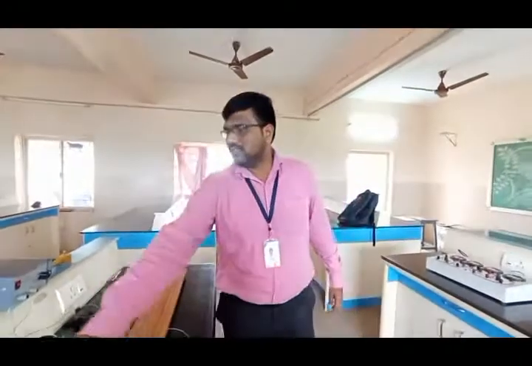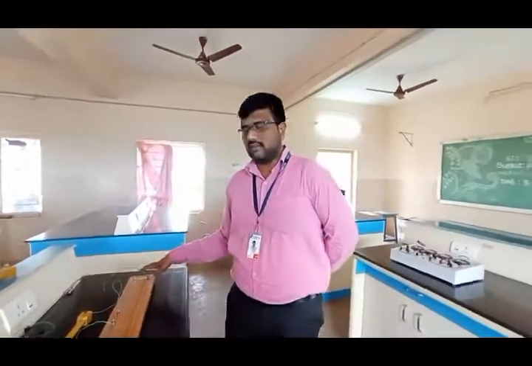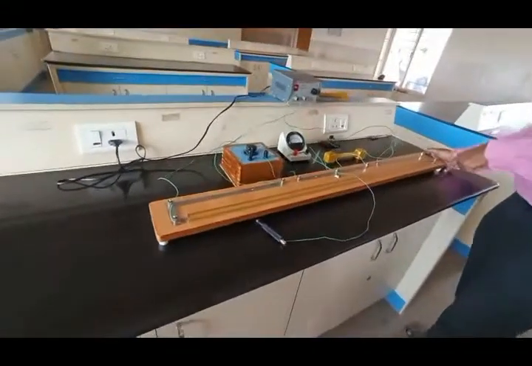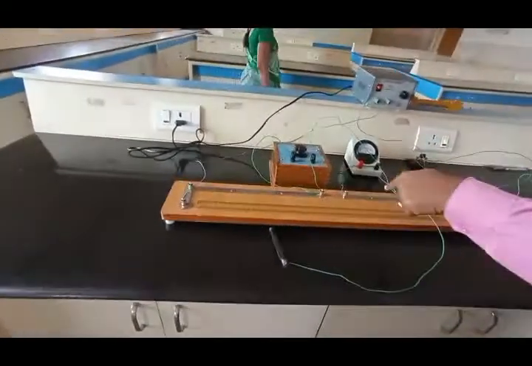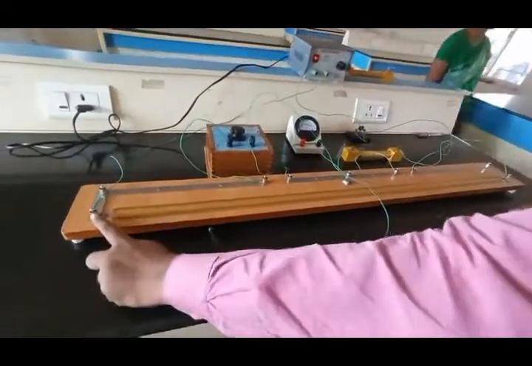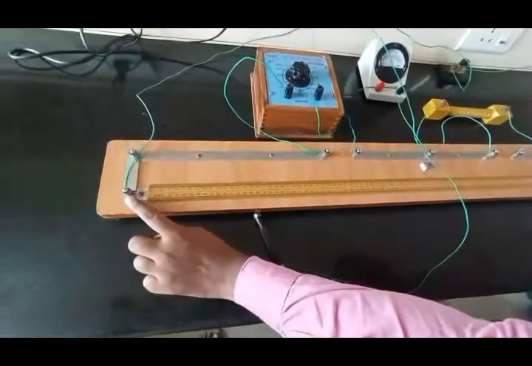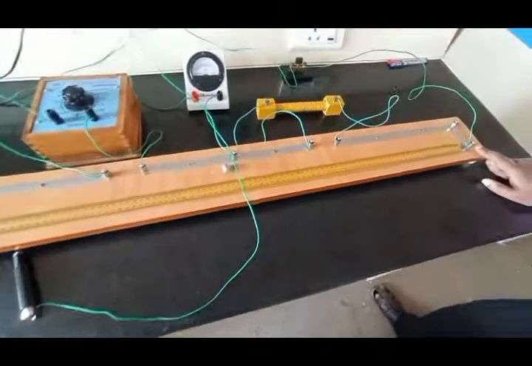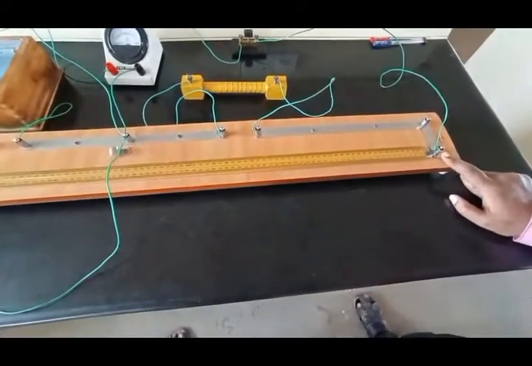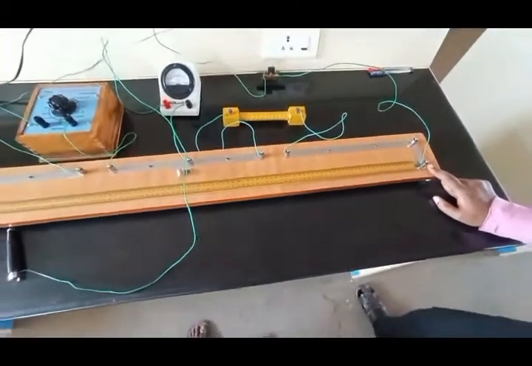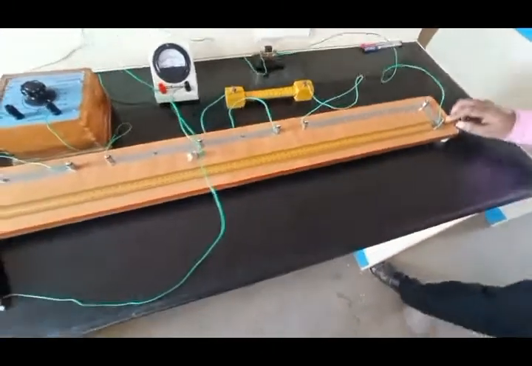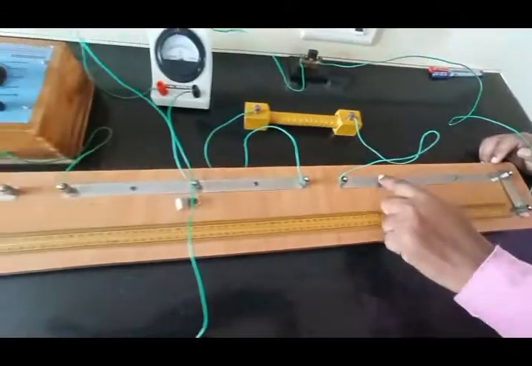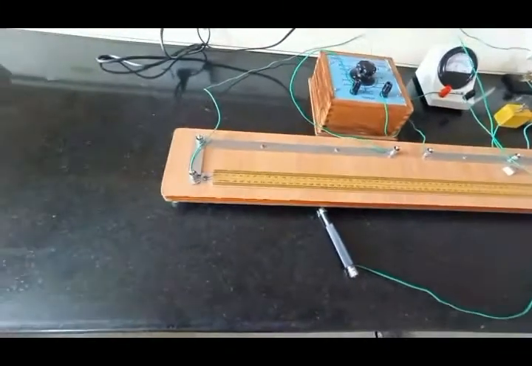What apparatus is required for the meter bridge experiment? First, a meter bridge board. In this there will be different knob connections. The lower connection is called point A, and the other lower connection is called point B. And here you can see two L-shaped connections, to the right and to the left.